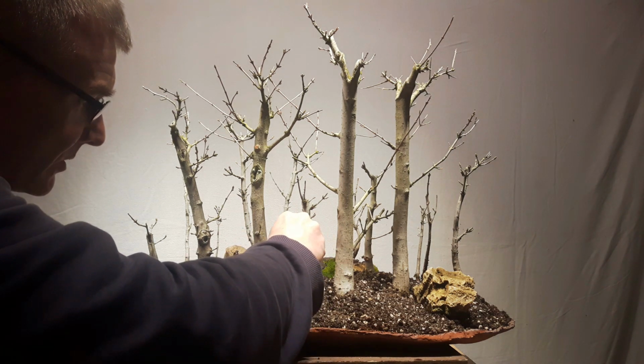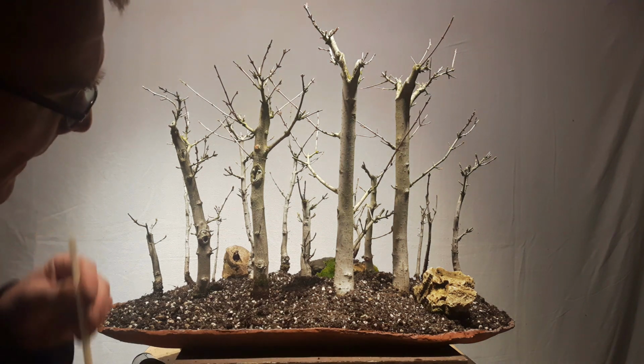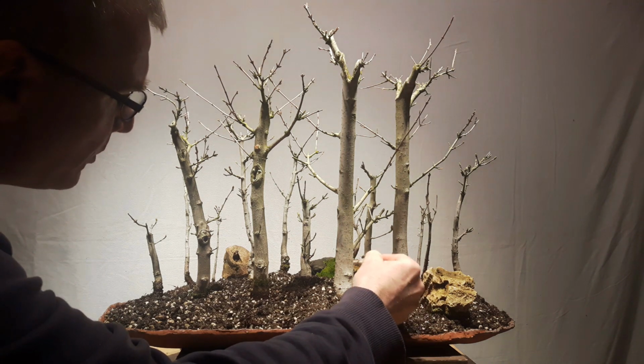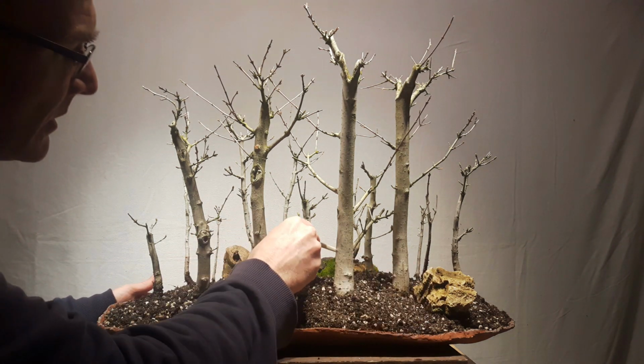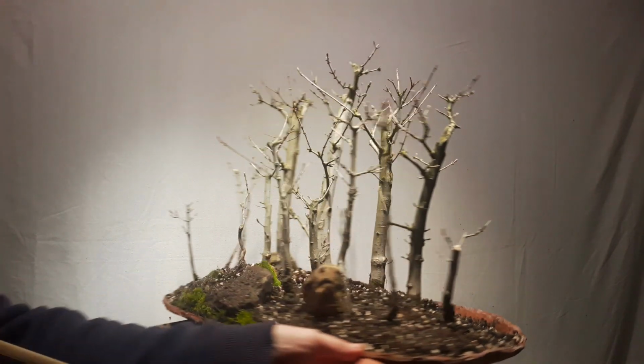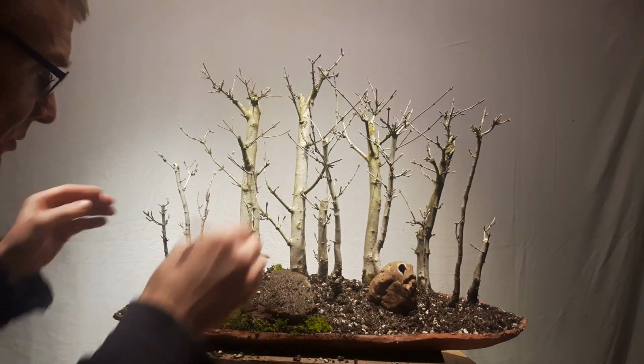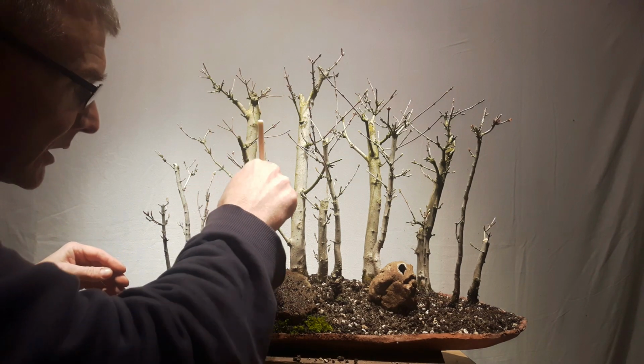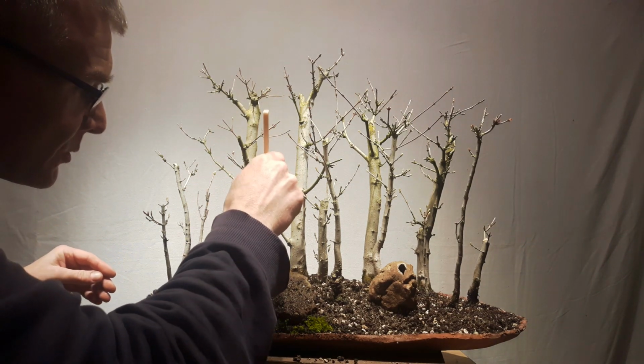So I tried to lift the rock portion here. I planted the little tree into the rocks. It's almost done. It's in a hole between these rocks now.